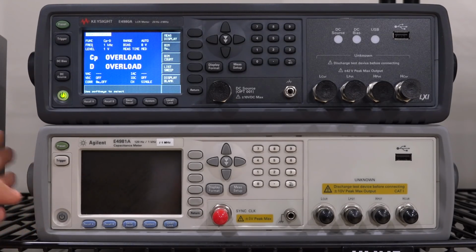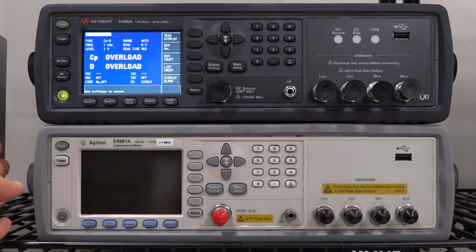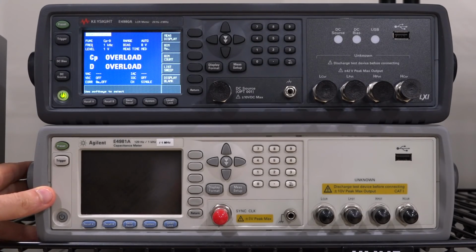Now underneath it is the Shahriar E4980A. I actually repaired this unit in one of the previous videos. This is a pure capacitance meter, very high speed, again very accurate, intended for manufacturing and binning and so on, so it can be quite useful, especially when connected with the back to some automated measurement setup of some kind.